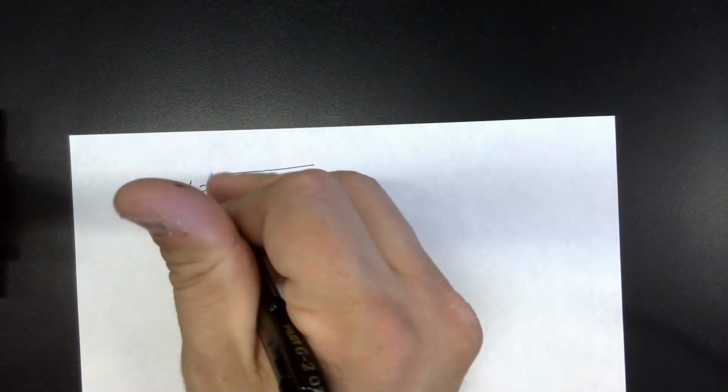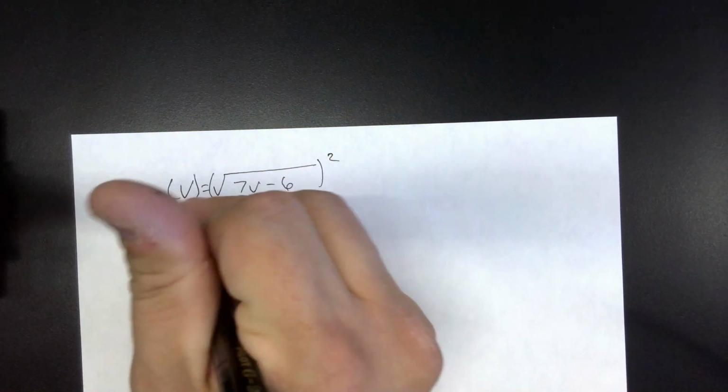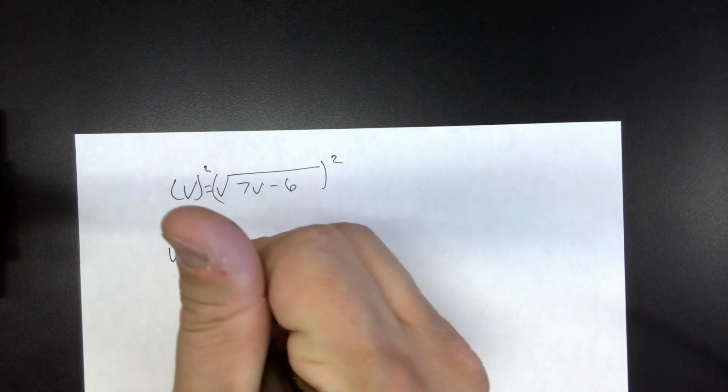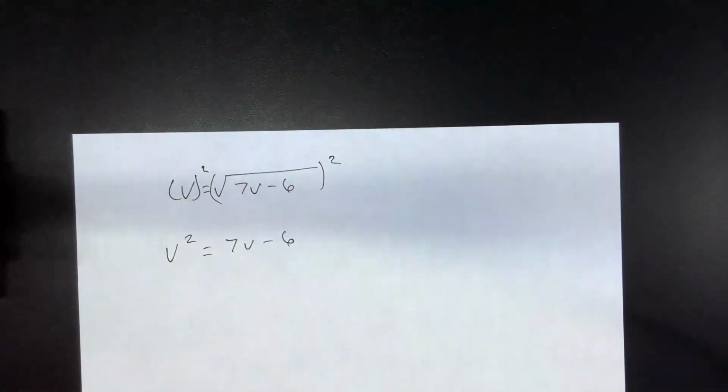Okay, radicals by itself, we're going to square both sides. So now we have v squared. As soon as you see a v squared or a variable squared, you should be thinking to set it equal to 0, unless you wanted to try to complete the square. Now this one right here, I absolutely never would complete the square.